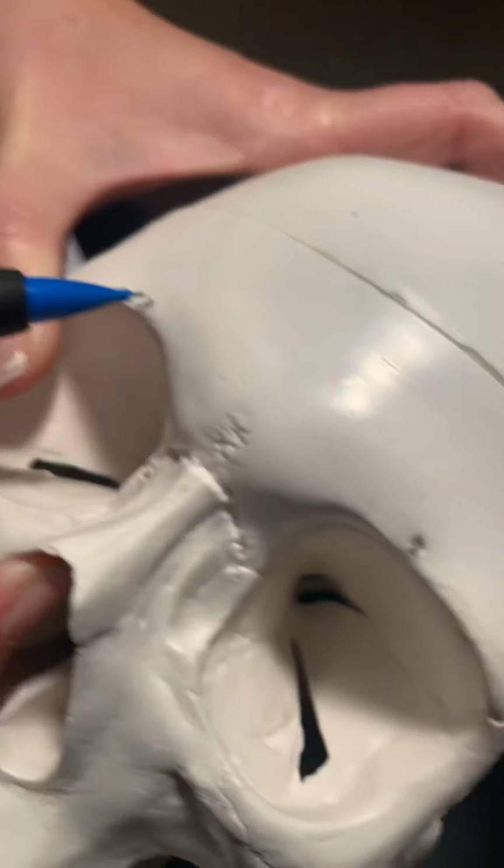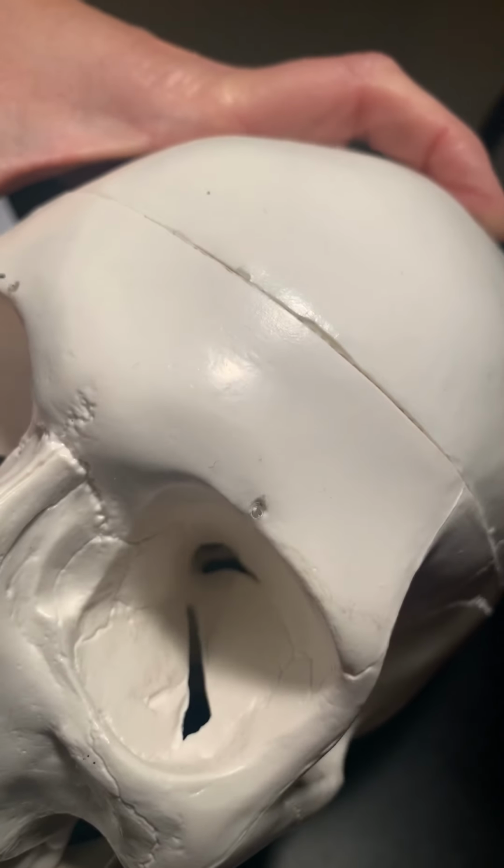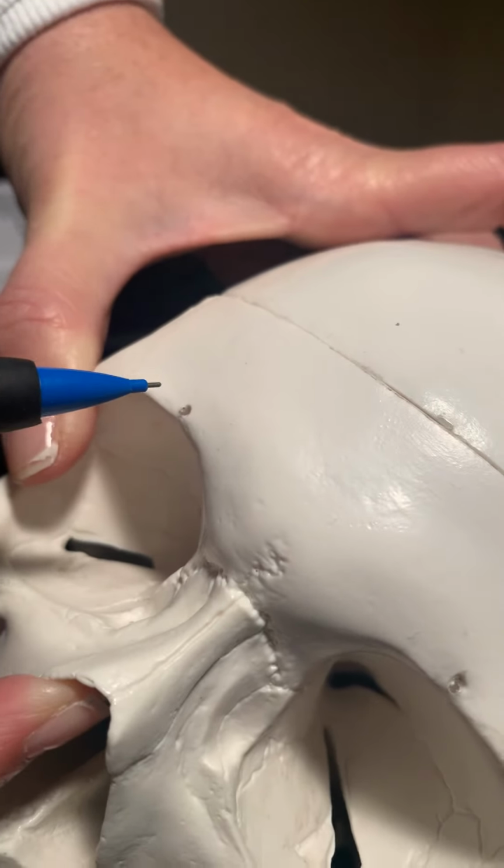If it's a hole, it's a foramen. If it's just kind of notched out, you're going to call it supraorbital notch, not supraorbital foramen.